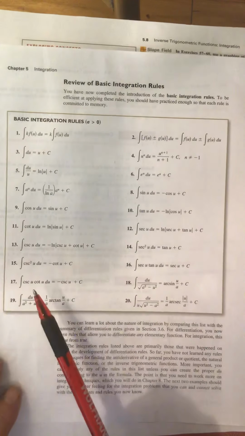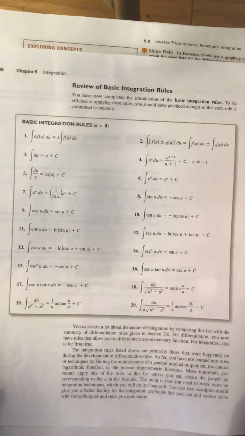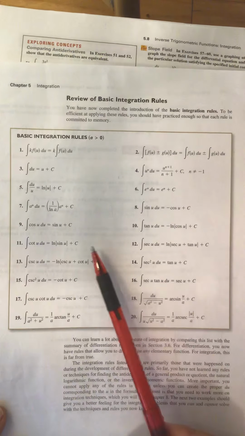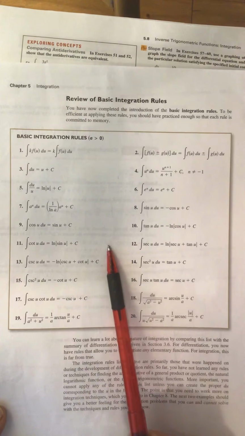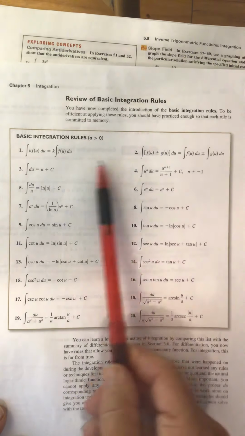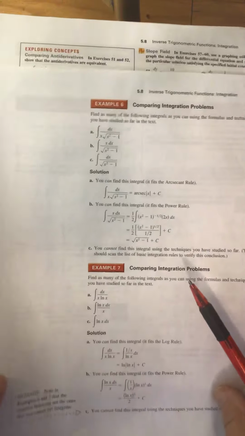Rewrite to match one of these rules, or use substitution to match one of these rules. And that's really what we will jump off of in Calc 2. We will start right here. We will start with these integrals and work with them. And then we're going to give some more techniques in Calc 2 that enable us to do integration.